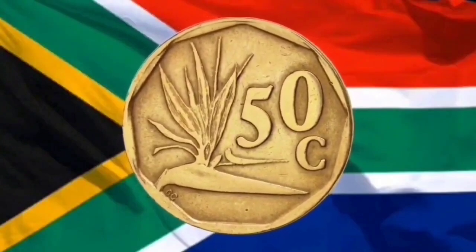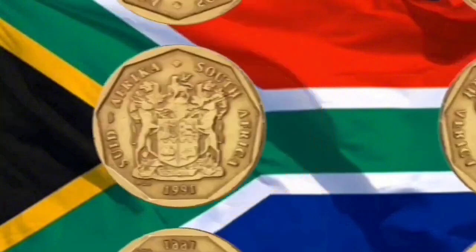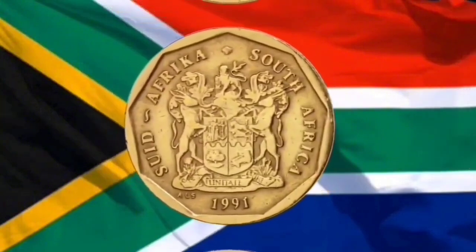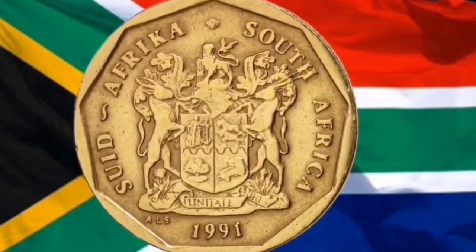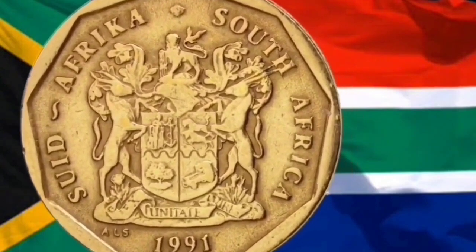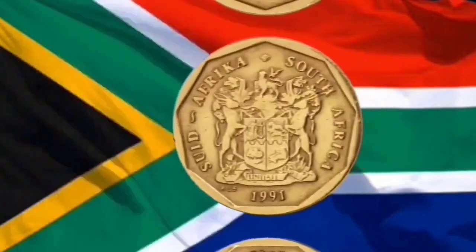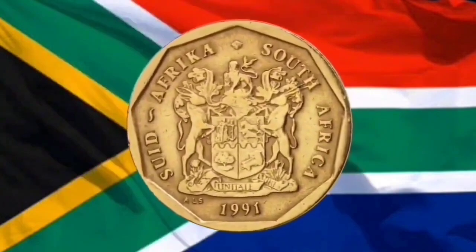Coins with visible mint luster and no wear are especially prized. Now let's talk about value. While the regular circulated 1991 South Africa 50 cents coin might range from $1 to $5 depending on its condition, the real value comes from rare variants and proof specimens.